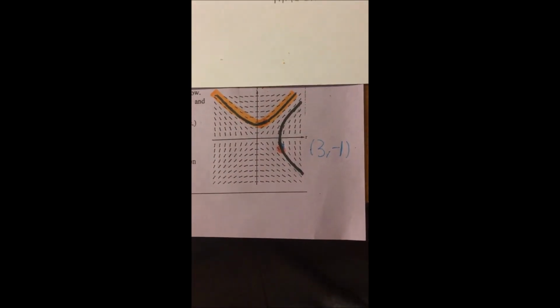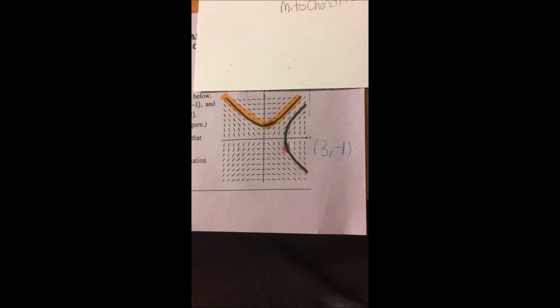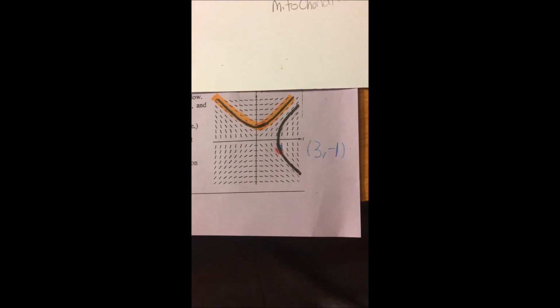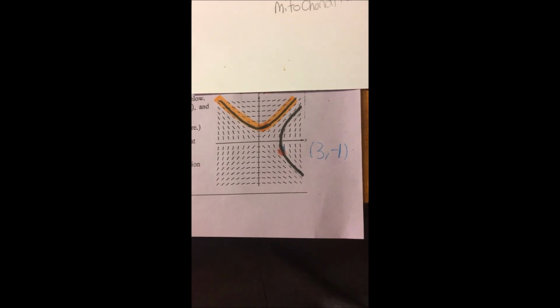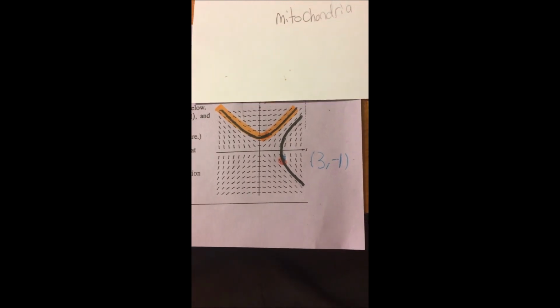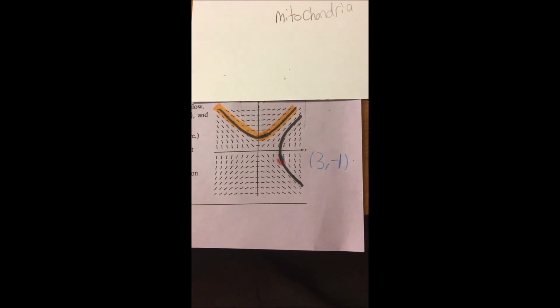We are given the differential equation dy over dx is equal to x over y. Part A asks us to find the solution curves through the points (1, 2) and (3, -1). First, I found the solution curve through the point (3, -1), as shown by the red/blue dot. To find the shape of the curve, I just followed the flow of the slope field, in which I found the shape of the curve to be a hyperbola.